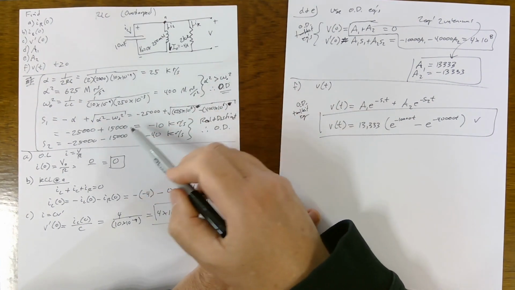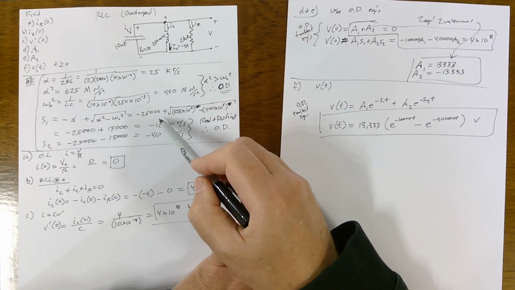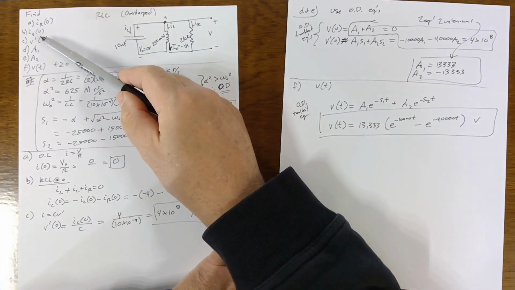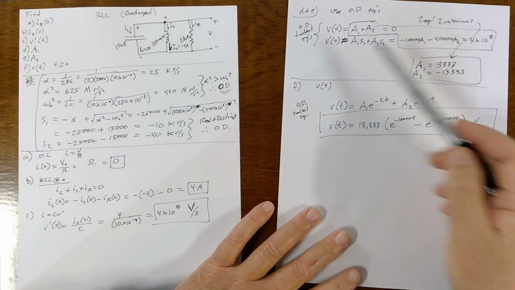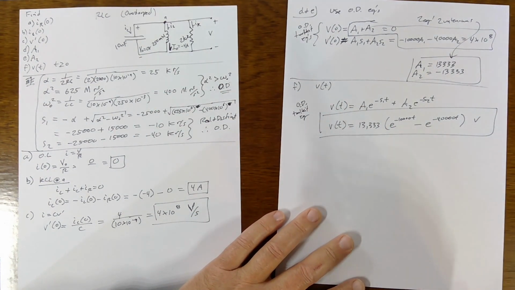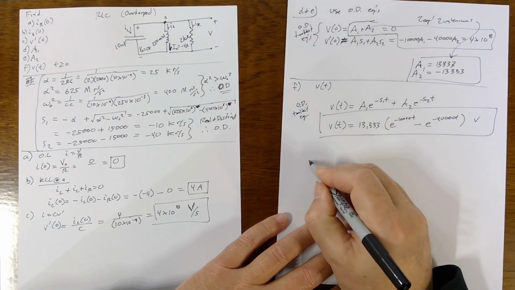First, determine the damping, right? Then they're walking you through what you need to do, generally speaking, in these things by asking you for these specific things, and that leads up to this. But what does this look like, right?